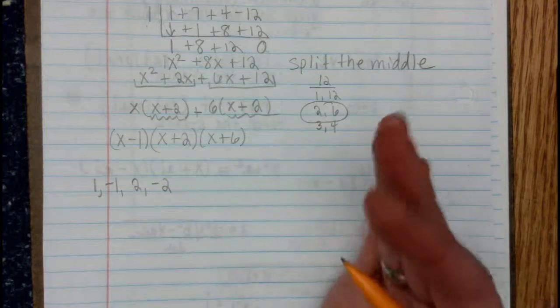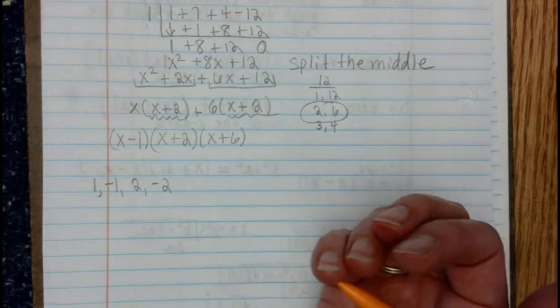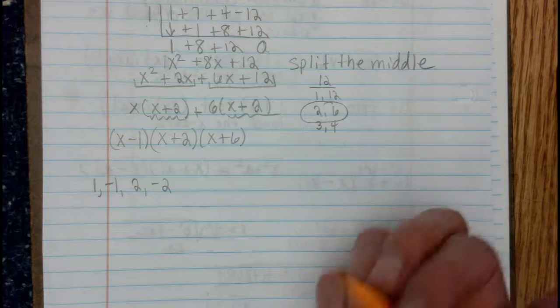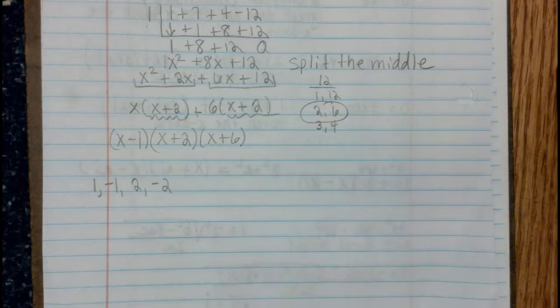You try to find one factor, and once you find one factor, typically you can get the others by actual factoring methods. I know that's a bit antiquated. I do show that in the classroom, but I have other little techniques, but I'm not sure what Edmentum is thinking yet, so I'm going to stick with how they did the problem.